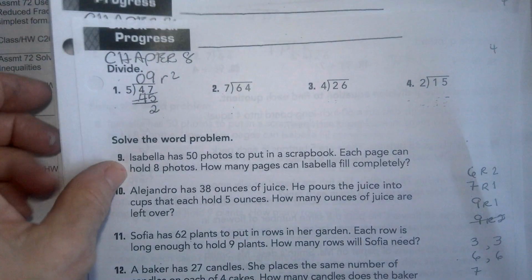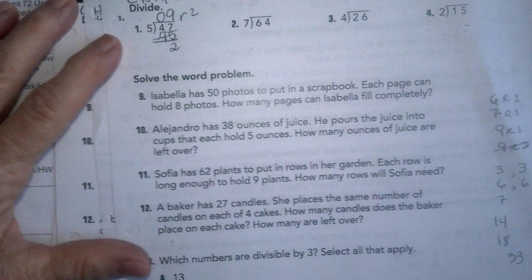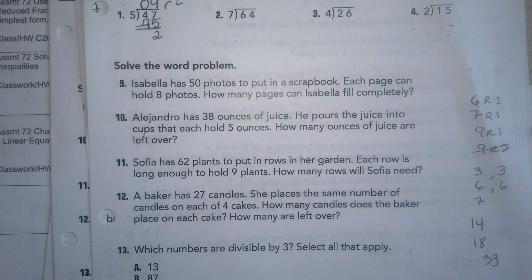So these are going to be a lot easier. Find your answer, and you're done with that. But now we're going to go to some of the word problems. And some of these word problems are a little different, so you really need to listen.